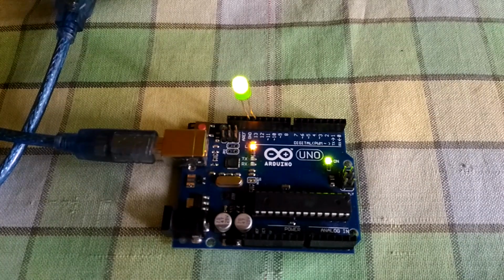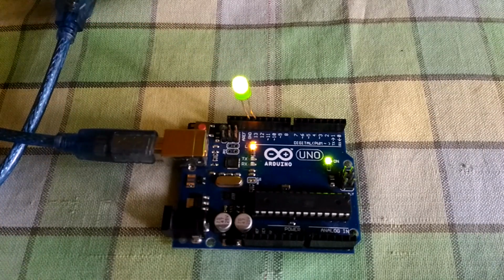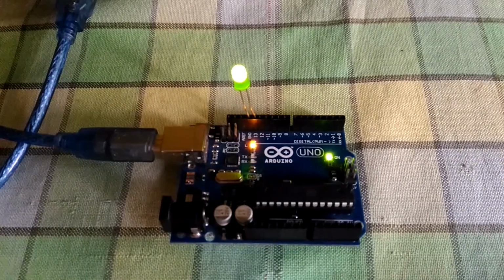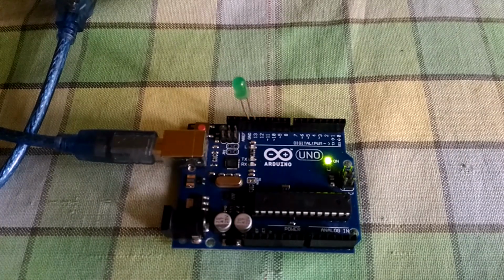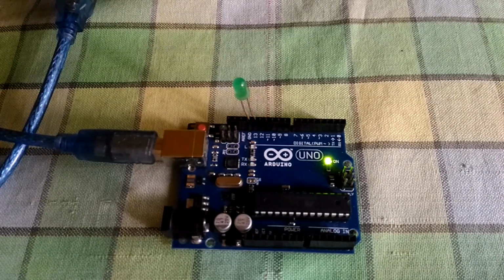Now you can see that this LED is blinking faster, and in 1 second it's going high and low, both in 1 second. That is, for 500 milliseconds it's staying high and 500 milliseconds it's staying low. We can make it even faster or slower just by changing the delay. Let's make it even faster. Let's put a delay of 100 milliseconds. In other words, it's going to stay high for 100 milliseconds and it's going to stay low for the next 100 milliseconds. Let's upload it. And it's uploaded. Now you can see that the LED is blinking much faster.